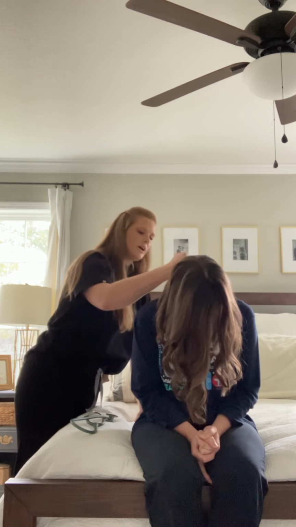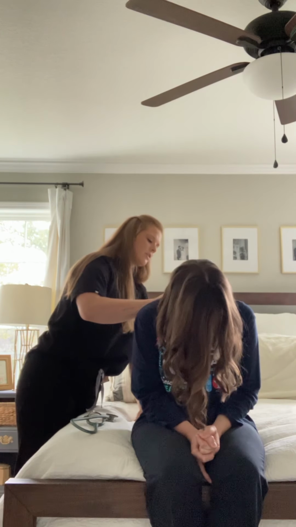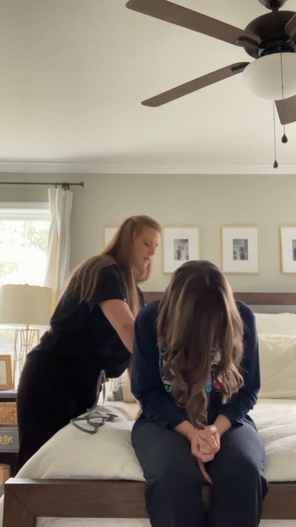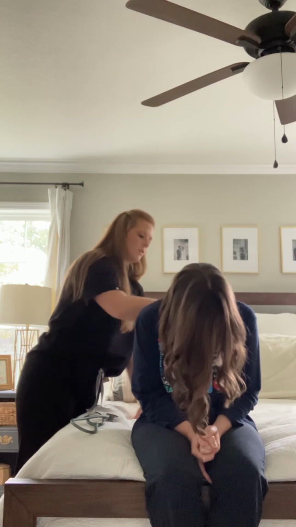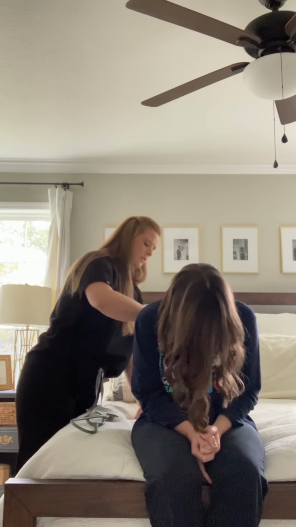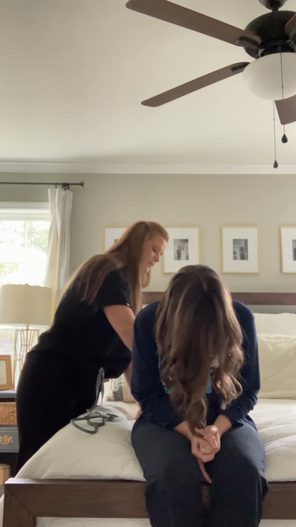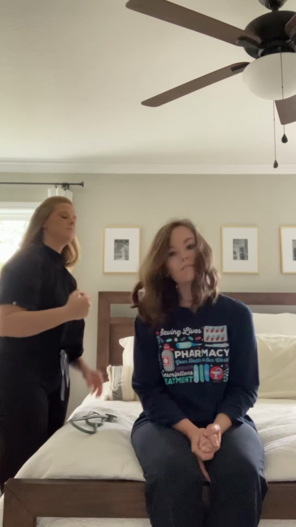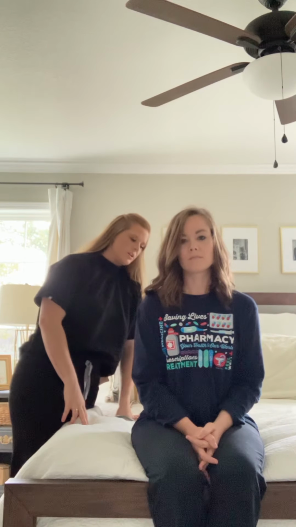And then we're going to percuss. So I'm just going to percuss over each spinal process all the way down the back, and then percussing over the paravertebral to the iliac crest. So there should be no pain or tenderness on percussion or palpation there.